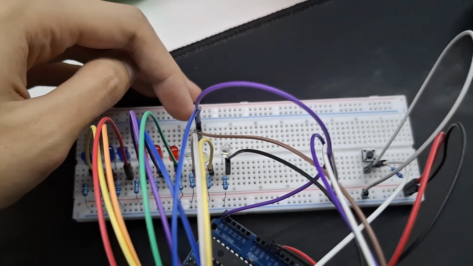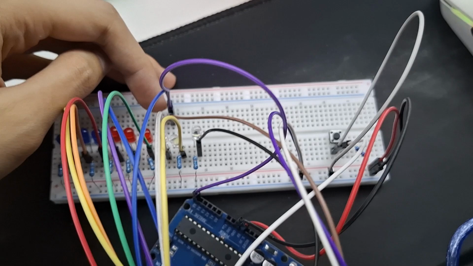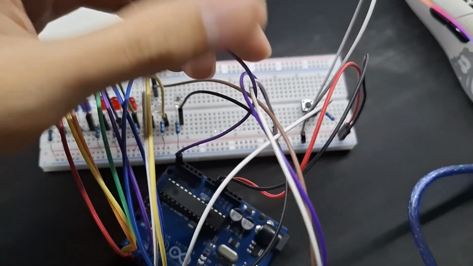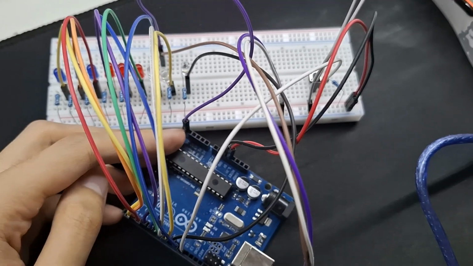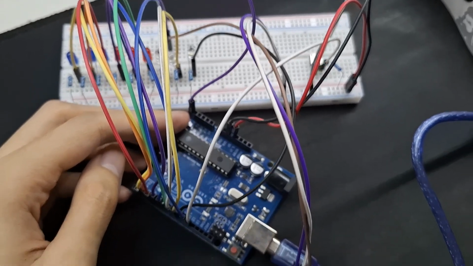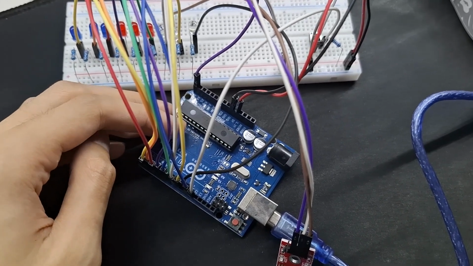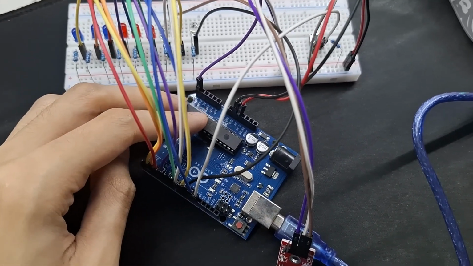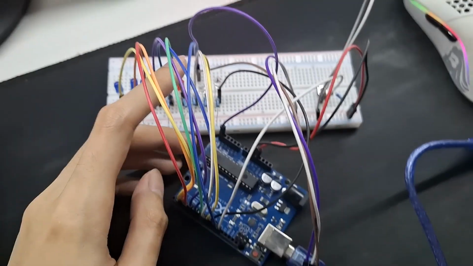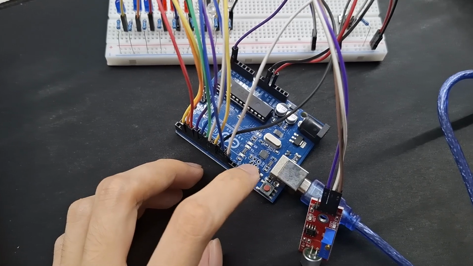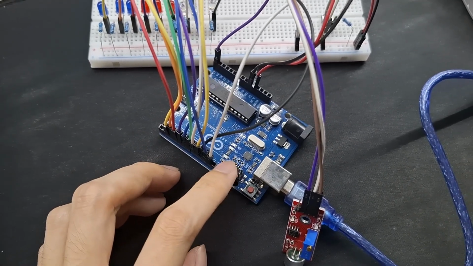This is for splitting the sensor output. One is for analog input from the Arduino perspective, and one is for the digital input.